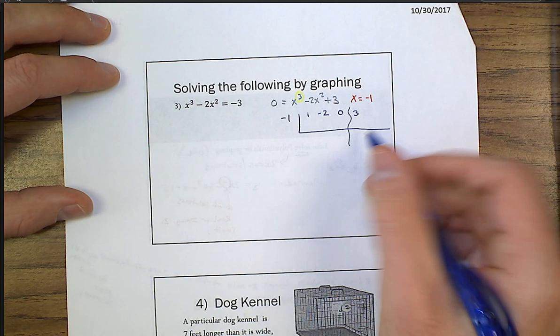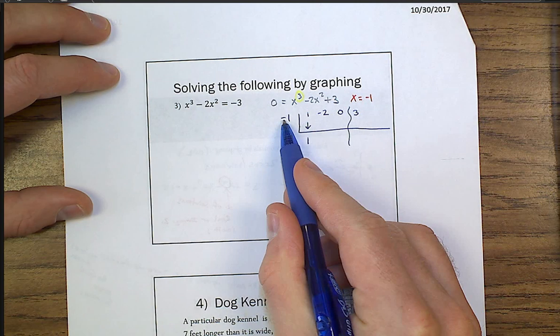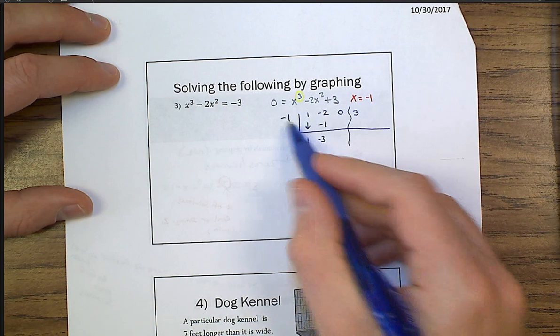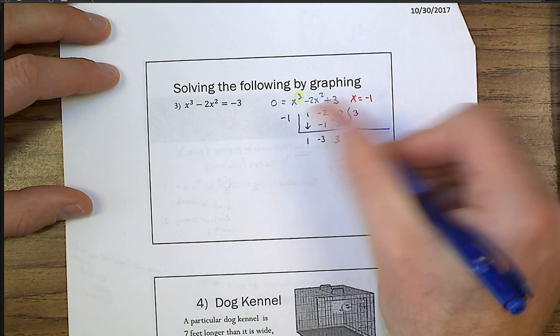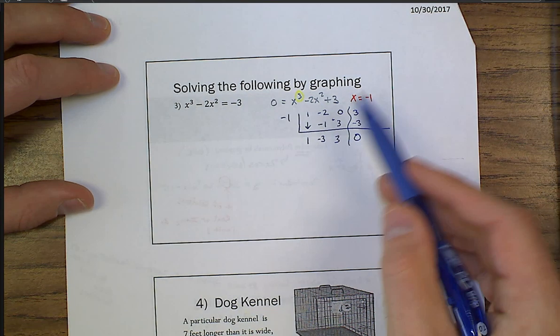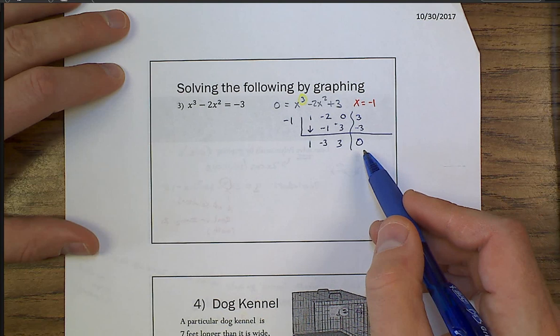Squiggly line for remainder. Drop your first number down, multiply and add. -1, add those is -3. Times -1, 3, plus 3, add. 3, 3, 0. Now, again, we already know that x equals -1 is a solution, so we better get a remainder of 0 here, or else we did something wrong with our synthetic division.